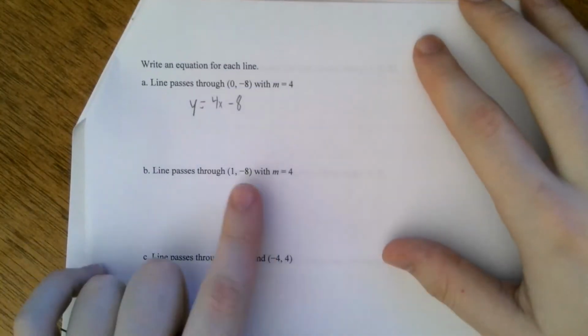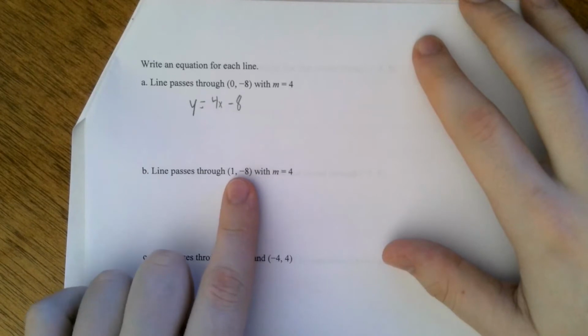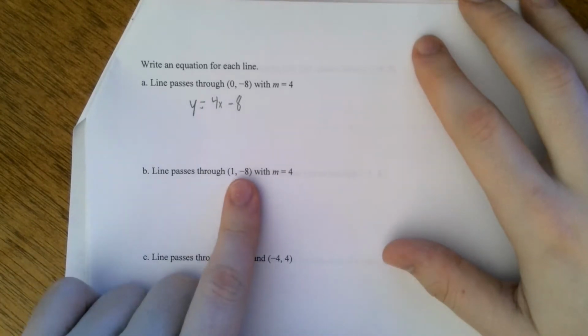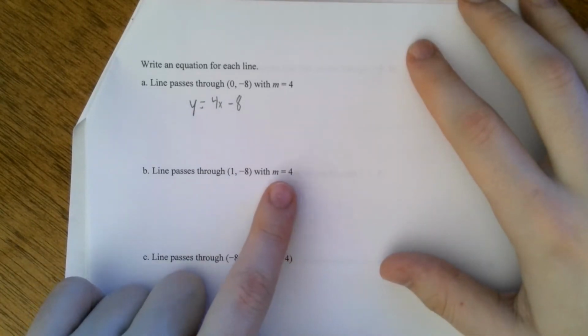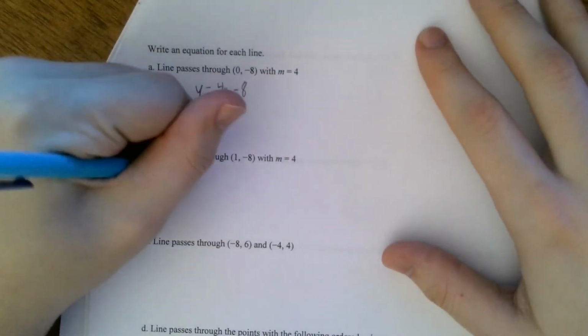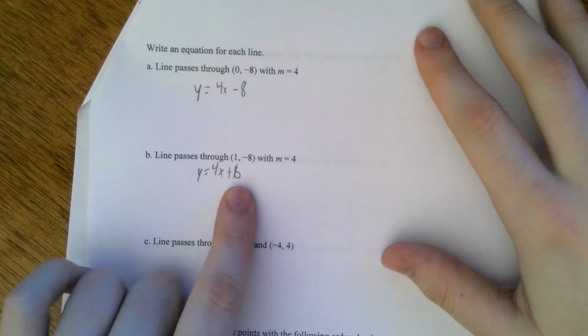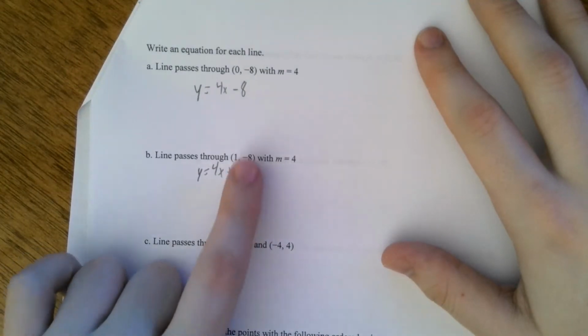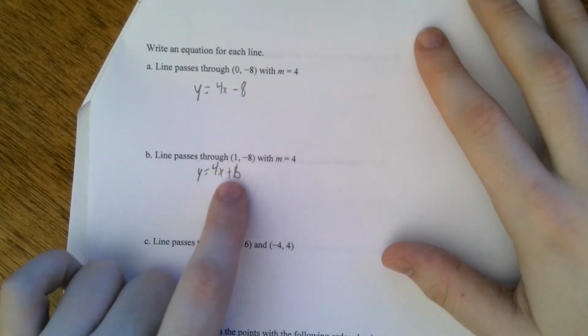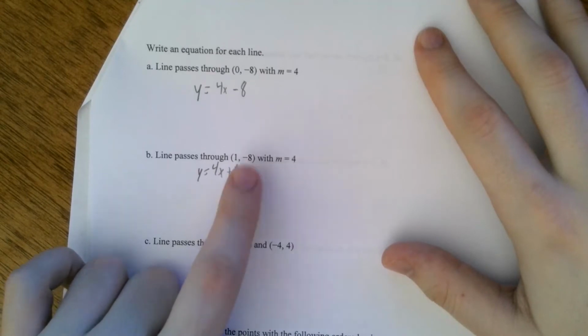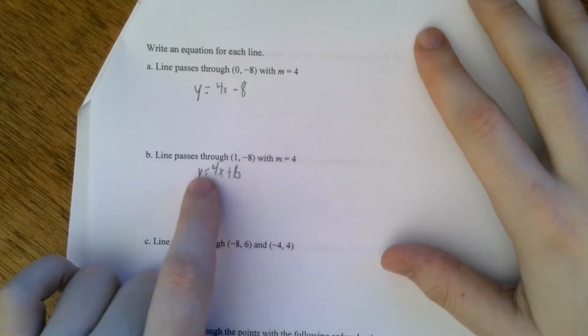So maybe something like this. So this one we aren't given just our y-intercept, right? But we are given our slope. So if I write this, I can say y equals 4x plus b. Right? So we just plug in our slope. We don't know what our y-intercept is yet. But we do know a point, right? So what if we solve for this b, this y-intercept? Why don't we just plug in those two numbers into y and x?